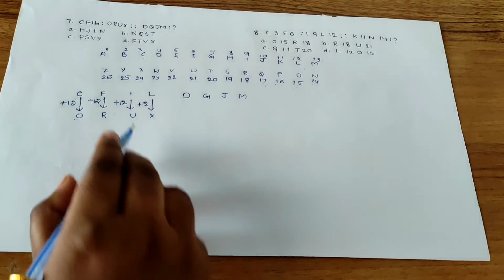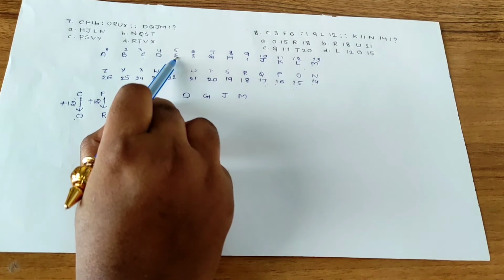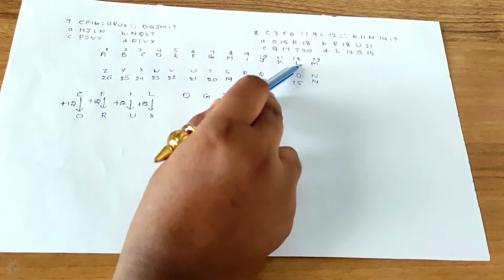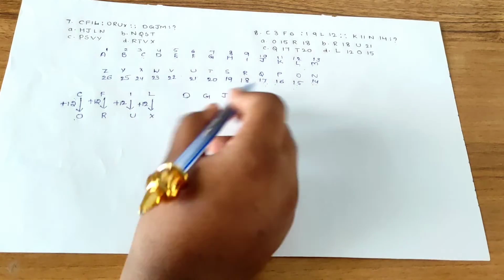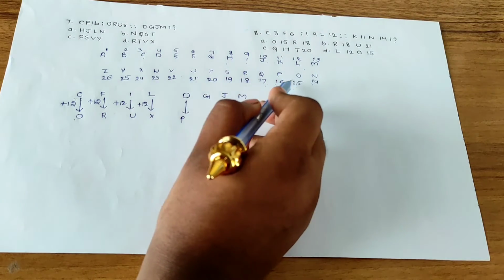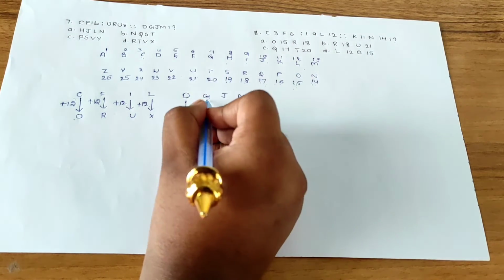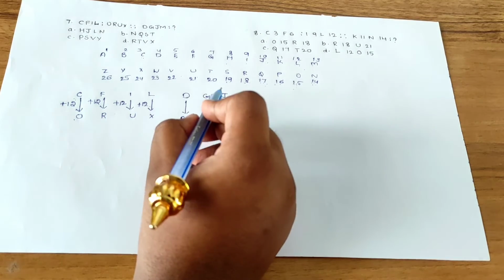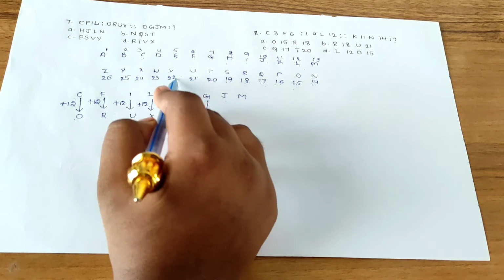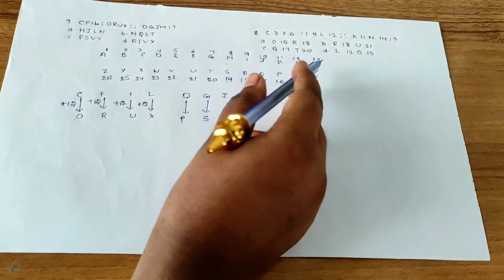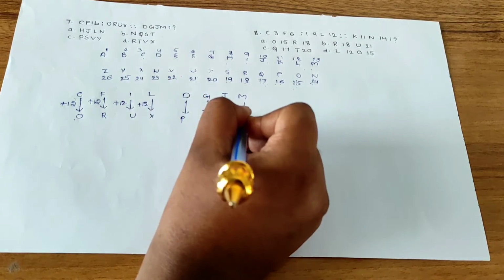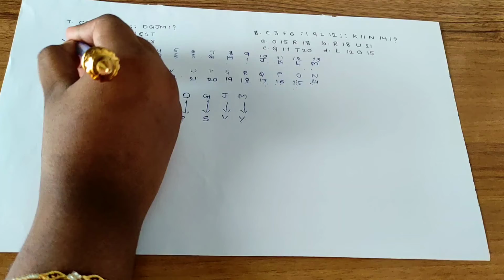Let us see. For the first one, that is D, if we add 12, we get P. And for G, adding 12, it is S. For J, adding 12, it is V. And for M, adding 12, we get Y. So the option is PSVY, which is number 3.